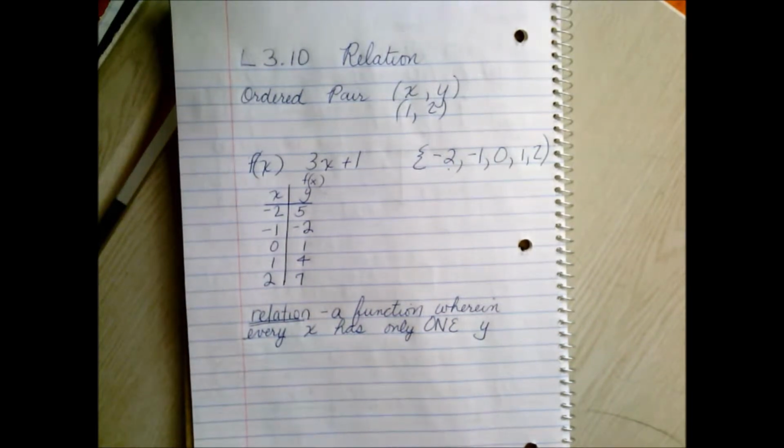The book's definition says a function is a relationship in which different ordered pairs have different first coordinates, okay? I'm just saying it a different way. For me, it's just simpler to remember that x's are not repeated, okay? I can have 10 points, or 10 coordinates, 10 pairs, but at no time does the x repeat itself, all right?